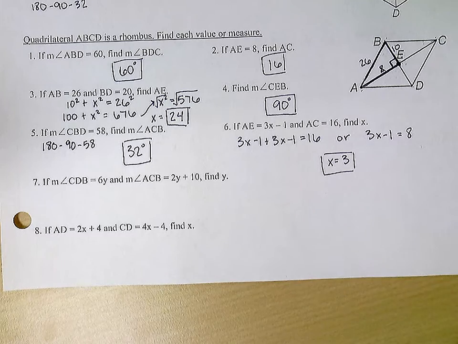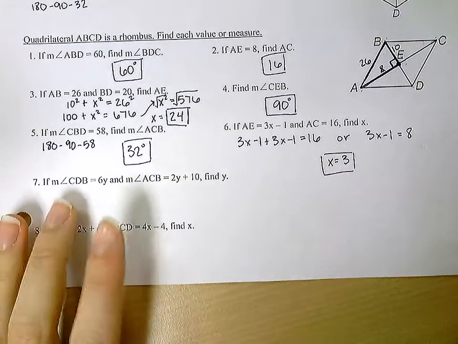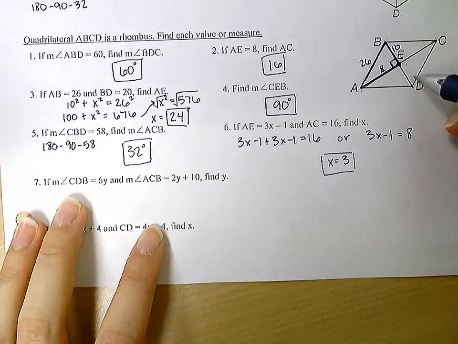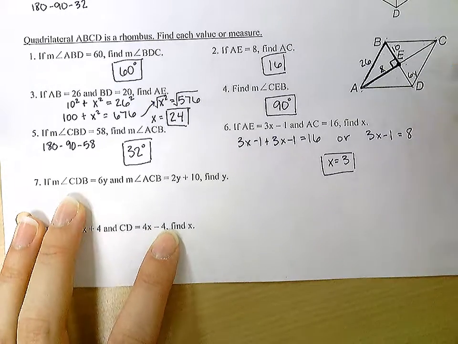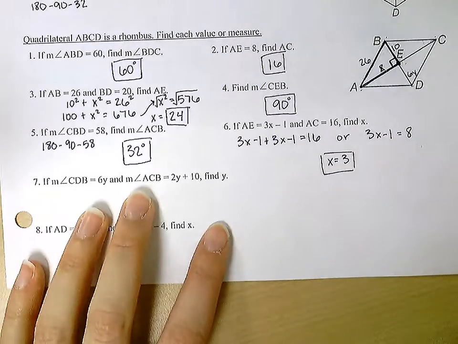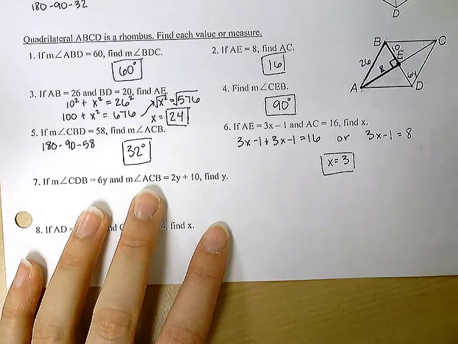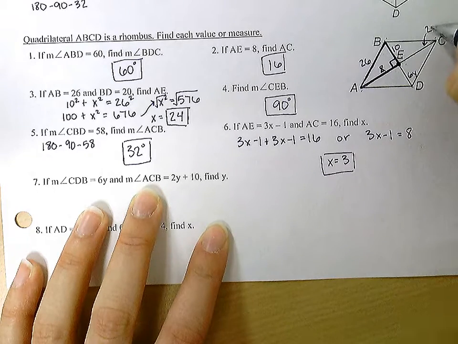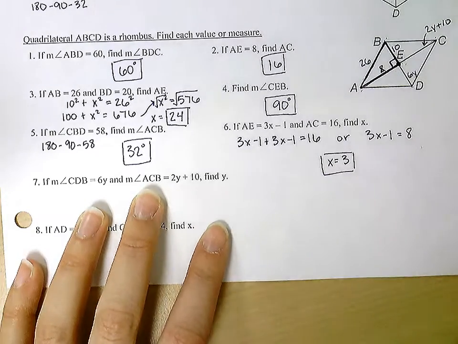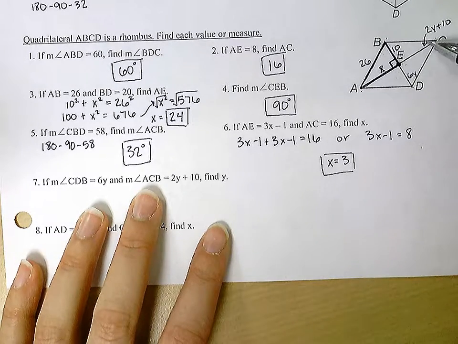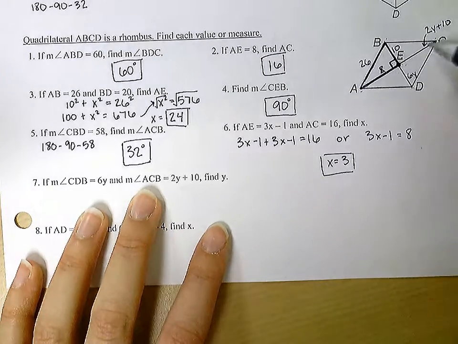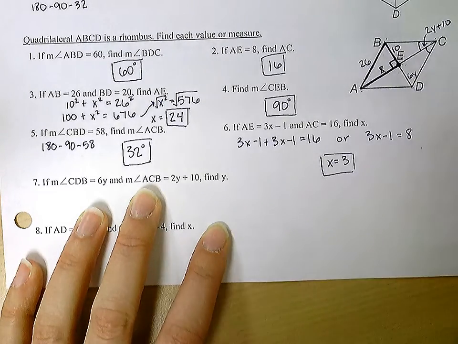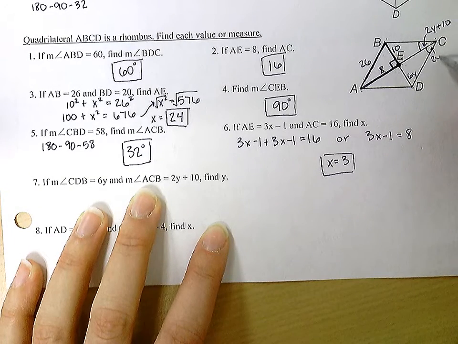Then number 7, you have the measure of angle CDB. So this angle right here is 6y. The measure of angle ACB, this angle right here, is 2y plus 10. And we want to find y. Well, these two angles aren't equal to each other. However, these two angles are equal to each other, right? So this angle here is also 2y plus 10.